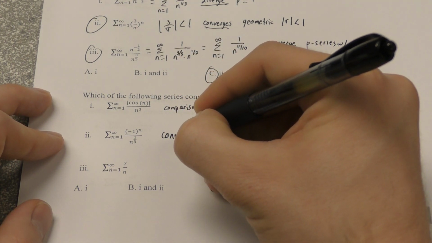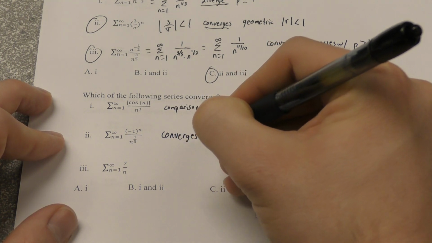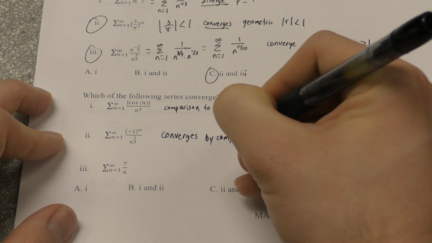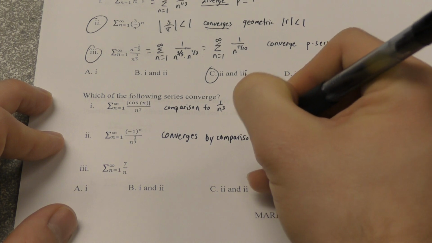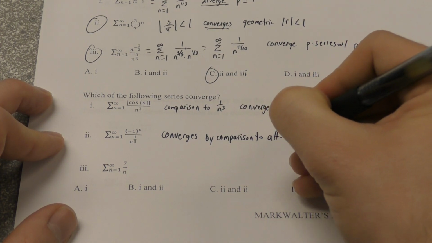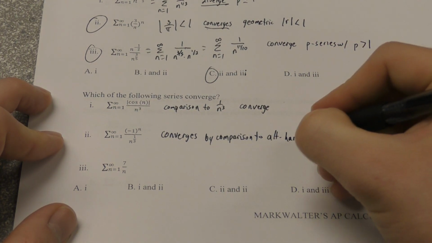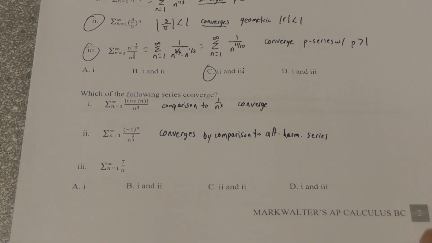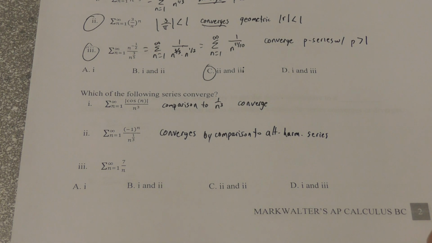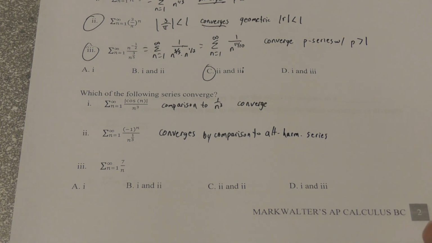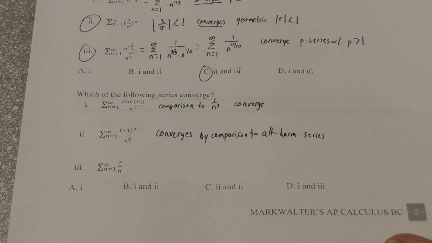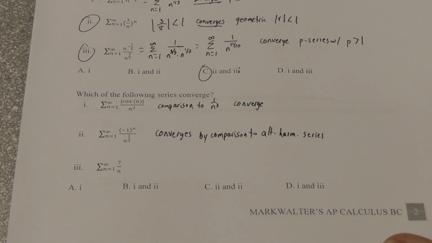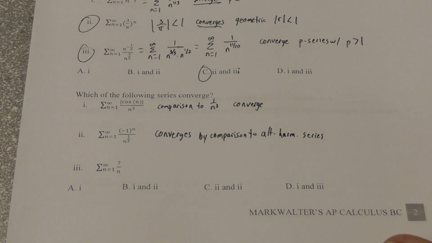Here, then, this converges, and we can think of it by comparison to the alternating harmonic series. And if you're sitting there thinking, I would like to know these tests now, we will get to them. I want us to take the time to process and start to use our instinct about how things compare before we get to comparison tests and other things as well. Okay?